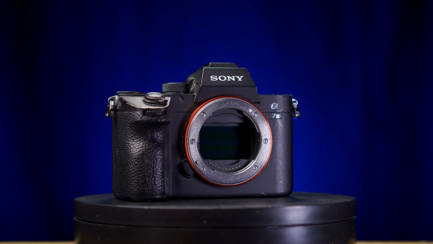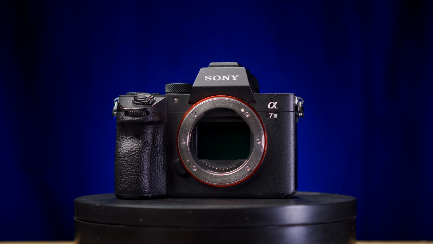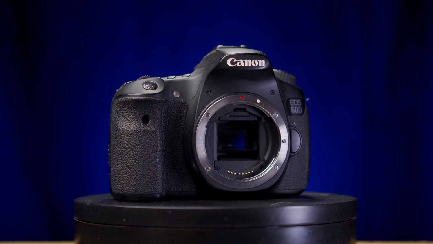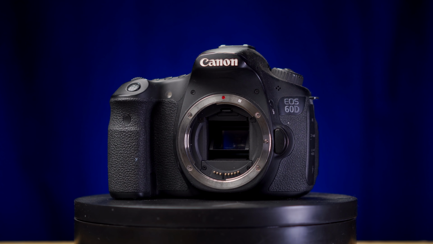Firstly, native versus non-native. On any interchangeable lens camera, there is a lens mount on the front which allows you to take the lens off and put a lens on. But not all cameras use the same lens mount design. It varies from manufacturer to manufacturer. So this is a Sony E mount. Sony also have the A mount. Canon have the EF mount, the EFM mount, the RF mount. There's so many different ones to choose from.